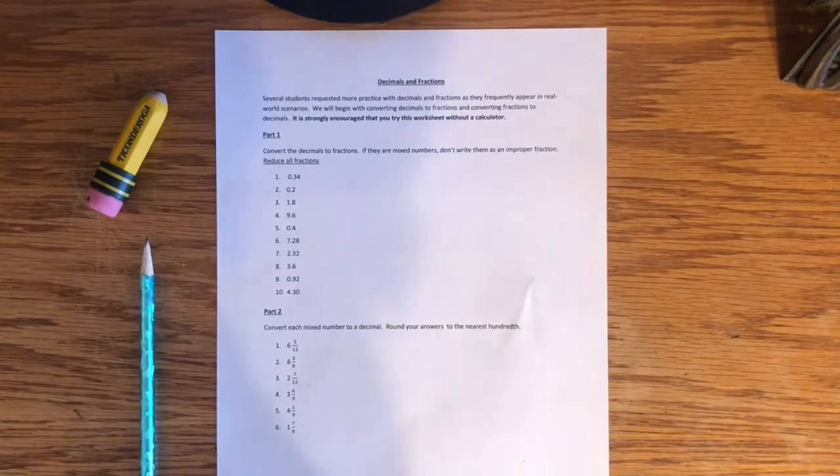Hi everyone. So one of the requests that I got for real world problems was dealing with decimals and fractions in real world scenarios. Now, when you guys learned about decimals and fractions, you were very, very young, but this is something that a lot of adults have even forgotten over time because we have calculators. It's something that we just forget how to do by hand.